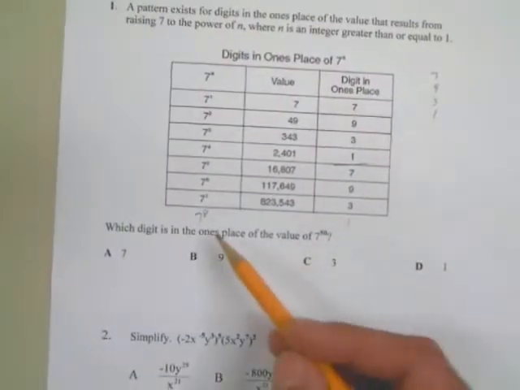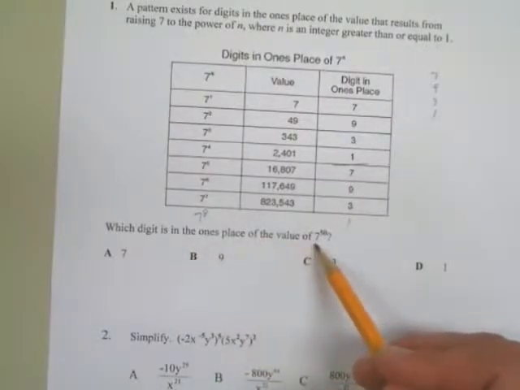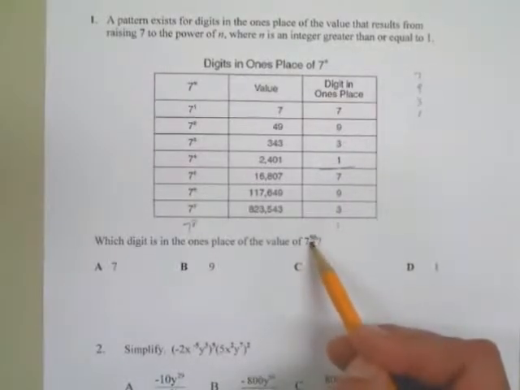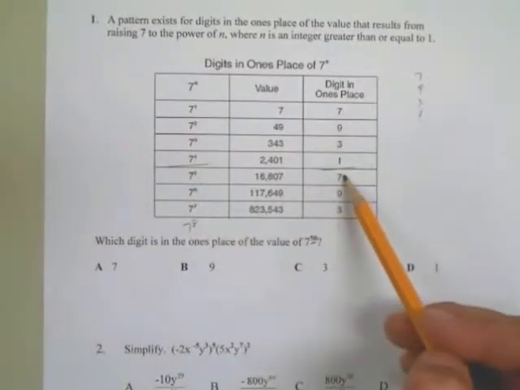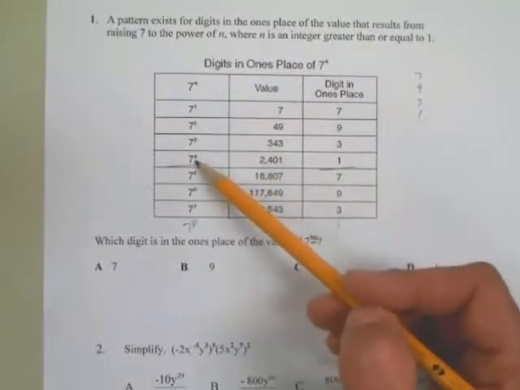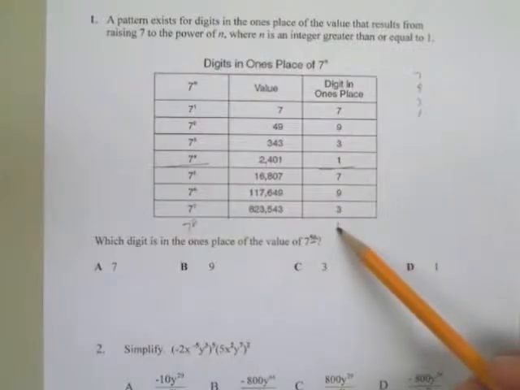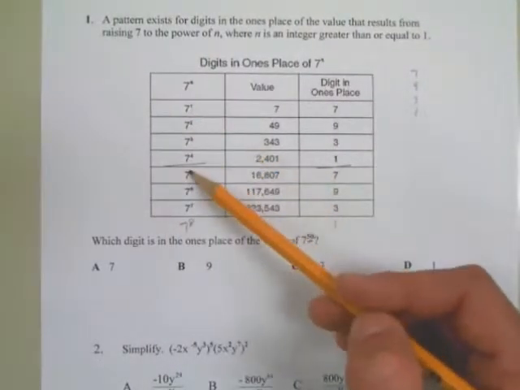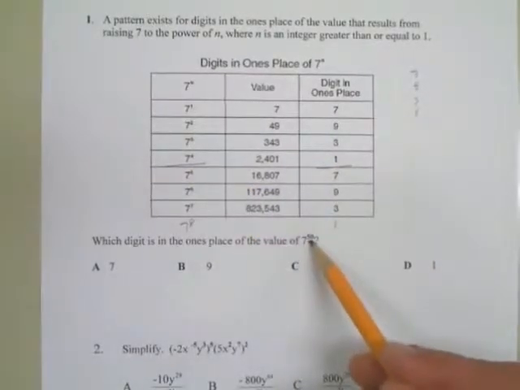The question says, which digit is in the ones place of the value of 7 to the 50th? So the exponent is 50. So we have to use these exponents over here along with our pattern. Notice, from 1, 2, 3, 4 creates one pattern. 5, 6, 7, 8 creates another pattern. So every fourth exponent creates a whole new pattern. So we have to go all the way up to 50.